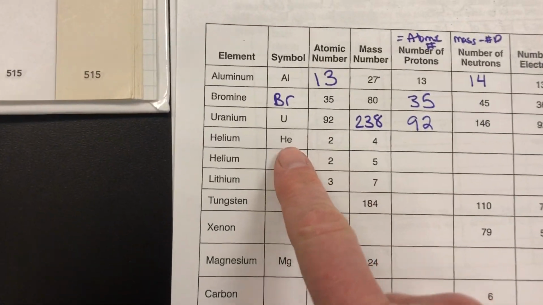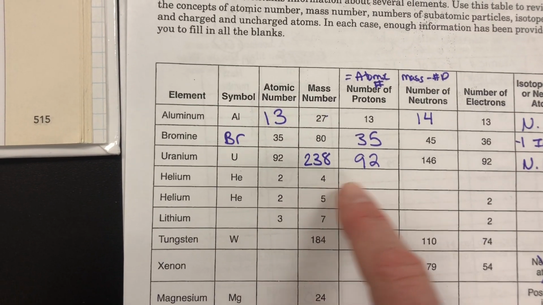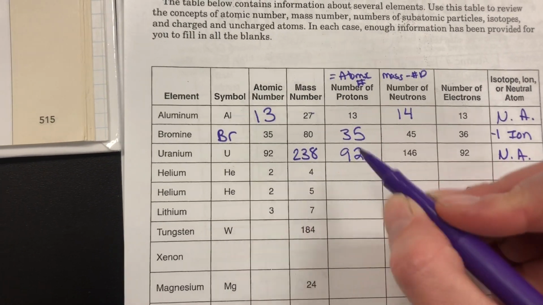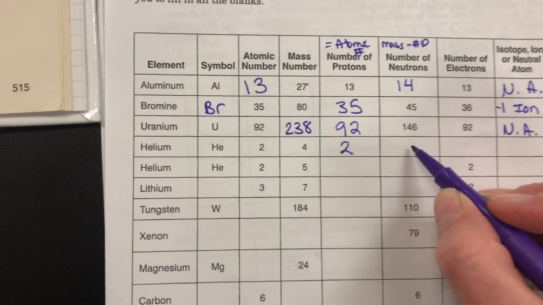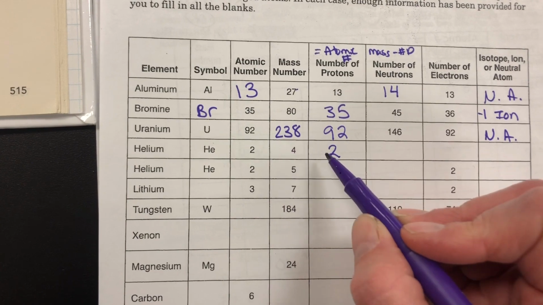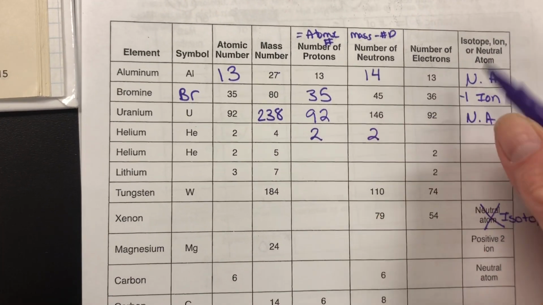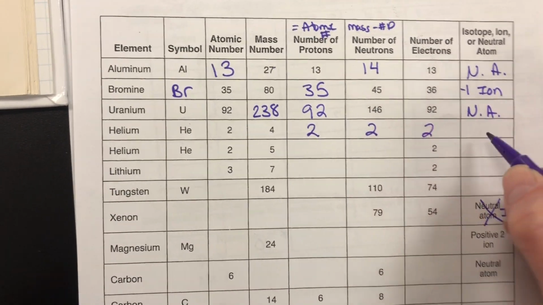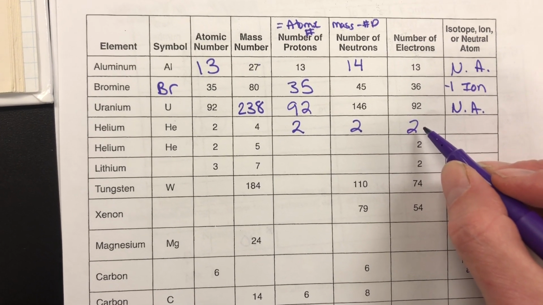Okay, the next one is helium. It has an atomic number of 2, a mass number of 4. Remember, the number of protons is the same number as that atomic number. Okay, so there's 2. The number of neutrons. So remember, neutrons are the mass minus the protons. So mass minus protons, 4 minus 2 is 2. And the number of electrons is going to equal the number of protons unless they tell us it's an ion or they give us a different electron number, okay?